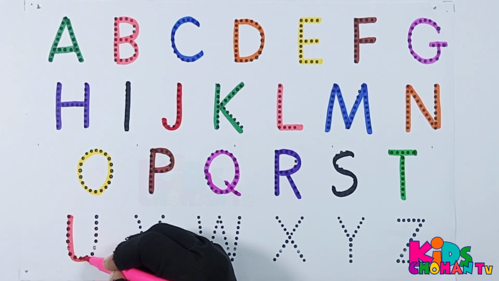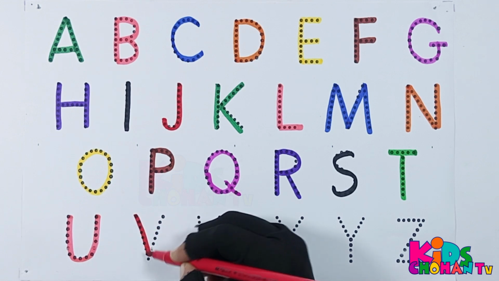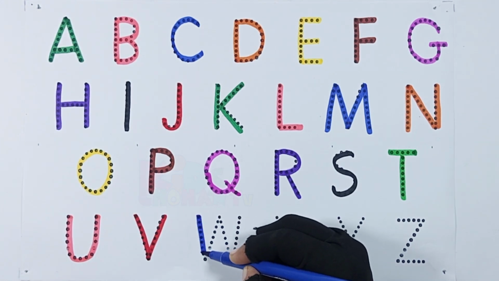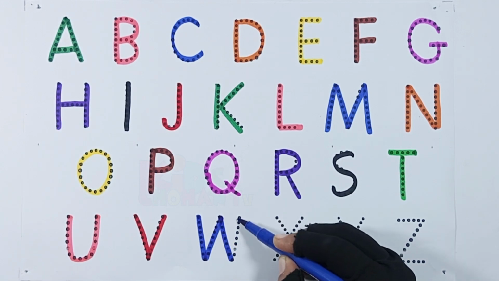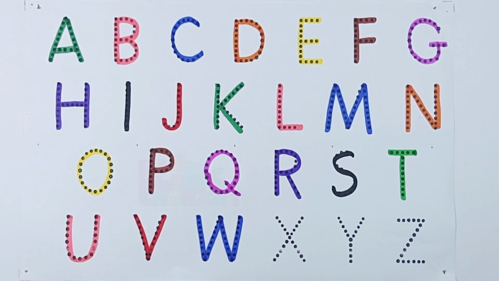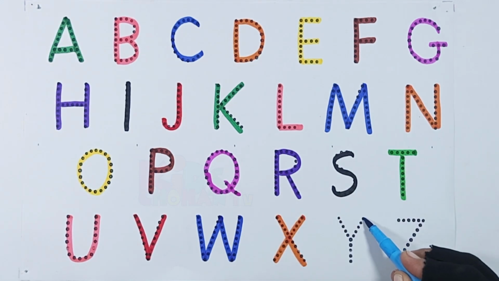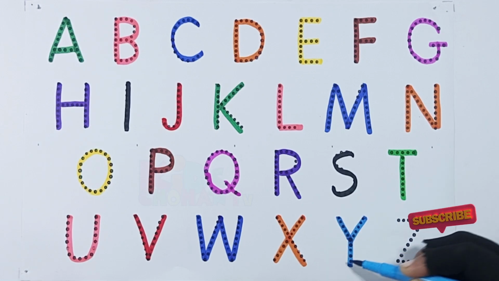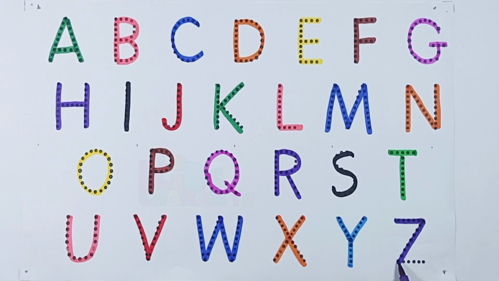U. U is for umbrella. V. V is for van. W. W is for whale. X. X is for xylophone. Y. Y is for yak. Z. Z is for zebra.